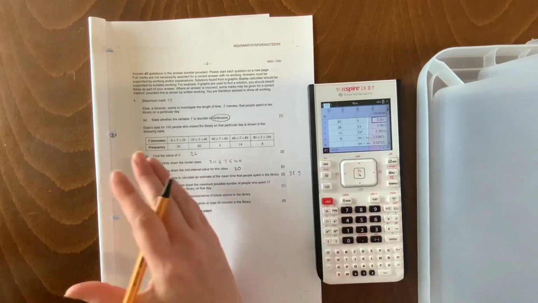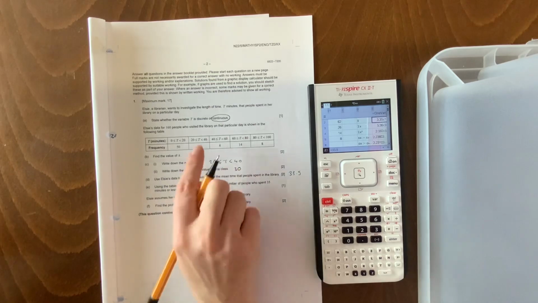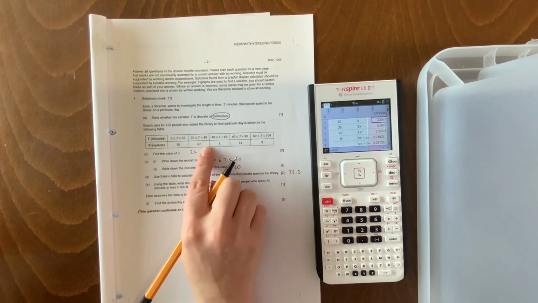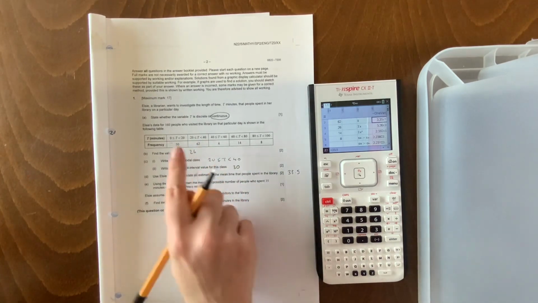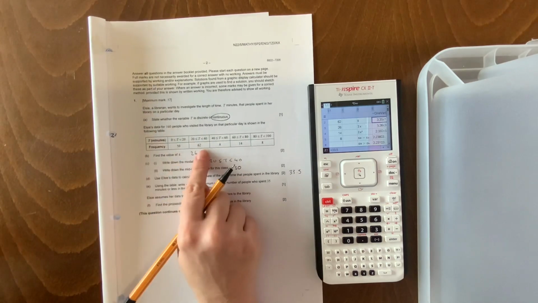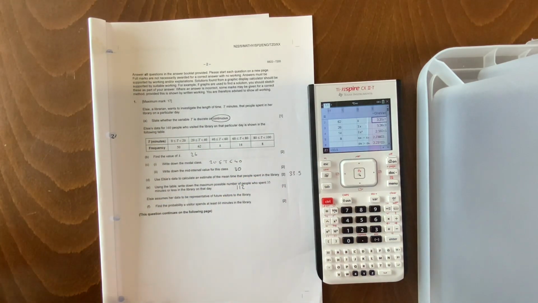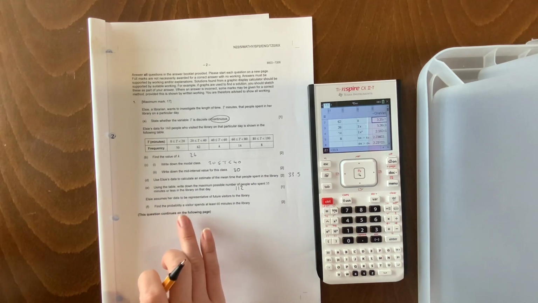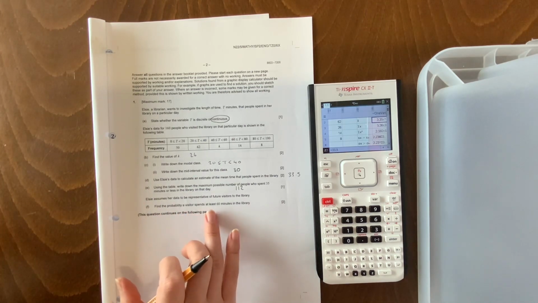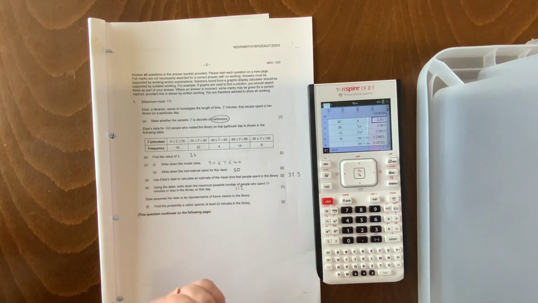So if we assume that they all fall less than 35, which they can do in this section, then our maximum number of people would be all of these people and all of these people. So that is 112. Then it says she assumes her data to be representative of future visitors in the library. And it says now find the probability a visitor spends at least 60 minutes in the library.